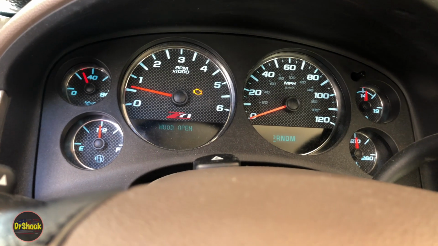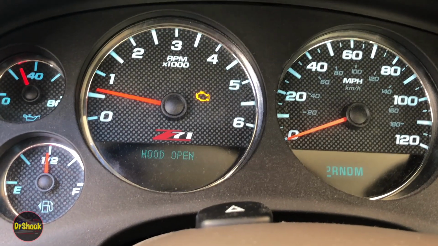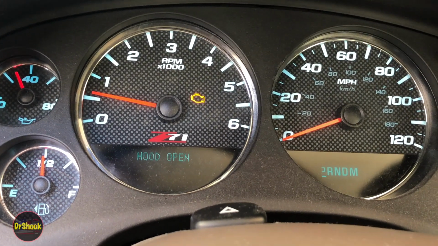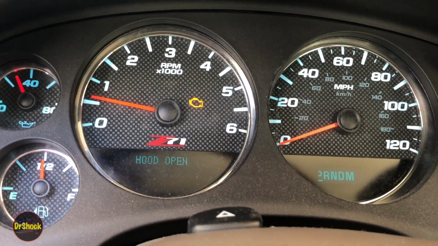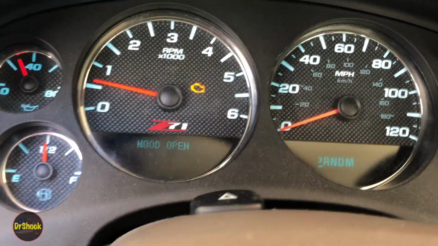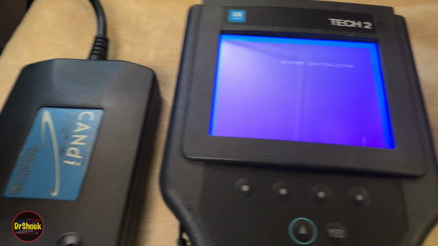Alright guys, in today's video we're taking a look at a check engine light on this 2013 Chevrolet Avalanche with the 5.3 liter LC9 aluminum block V8. And if we take a look down here at the scan tool, starting our diagnosis of this problem, we're just going to fire up our Tech 2.